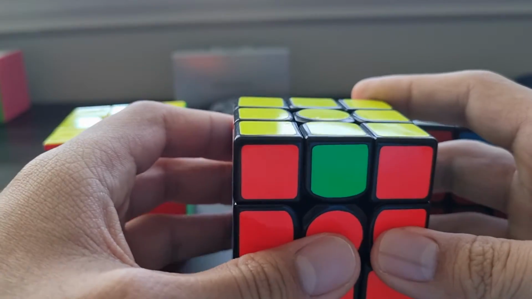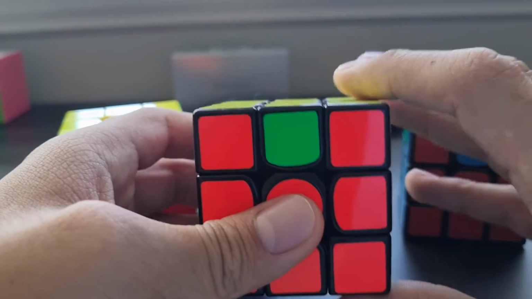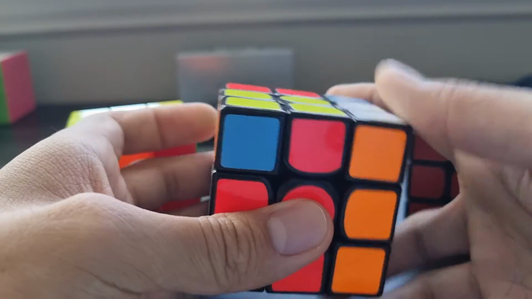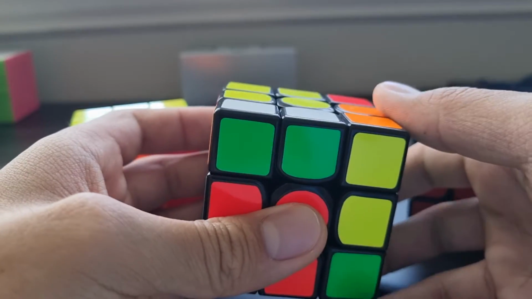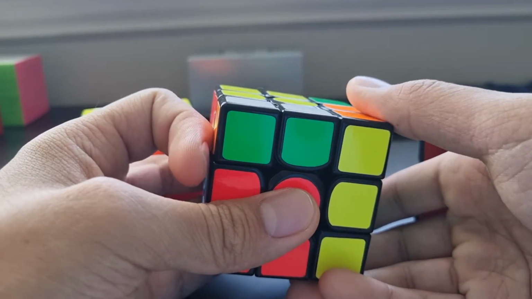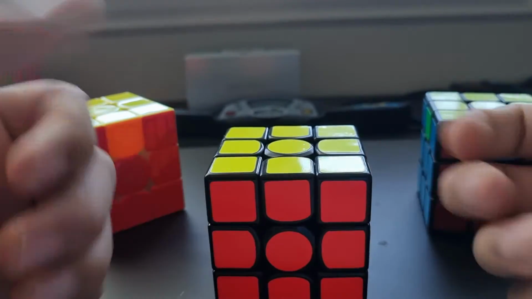We hold it like this. This one goes here, this one goes here, this one goes here. We do R, U prime, R, U, R, U, R, U prime, R prime, U prime, R2. In this case it is solved.